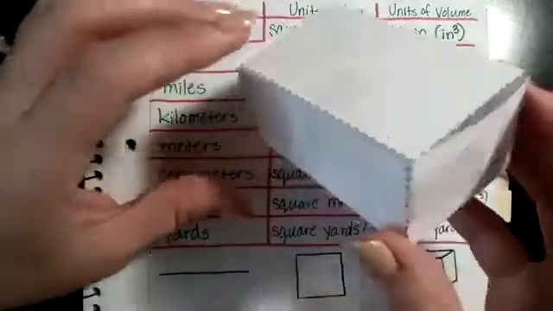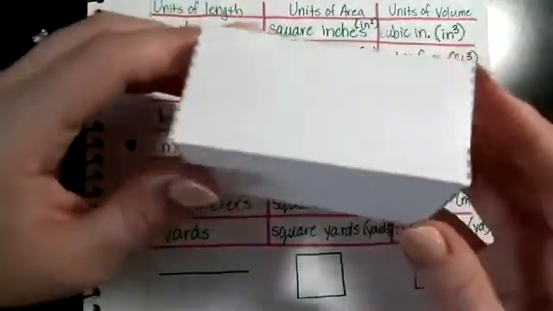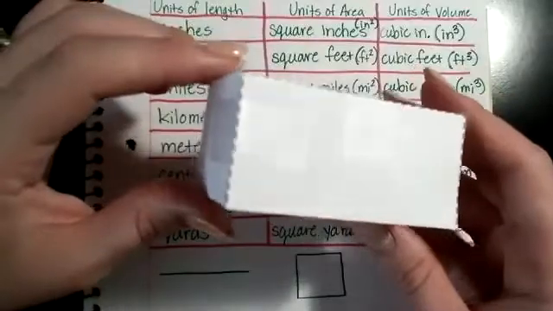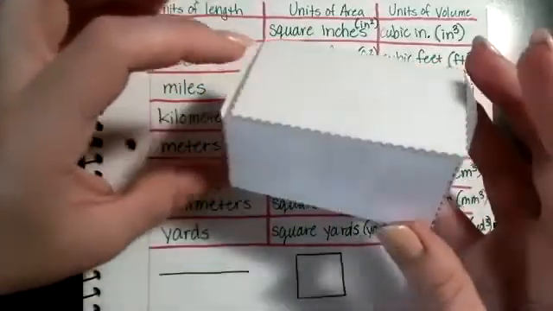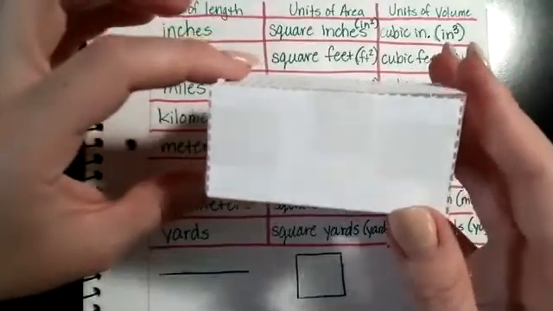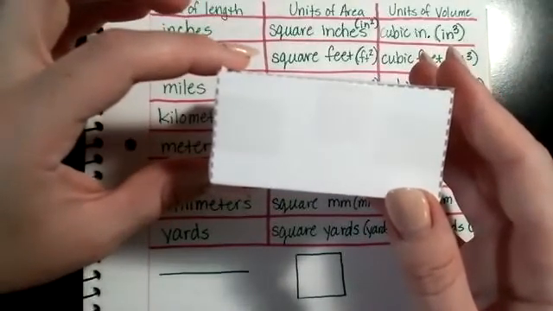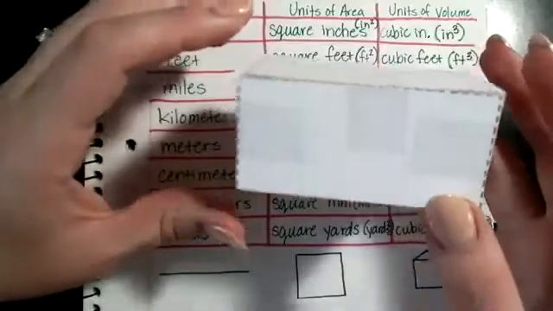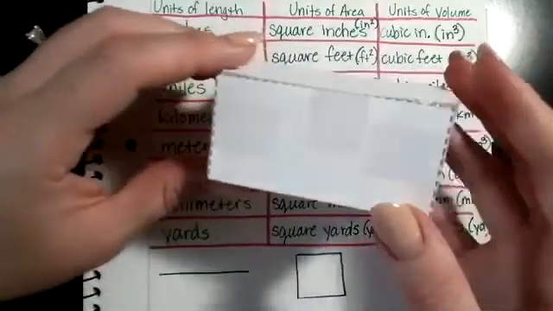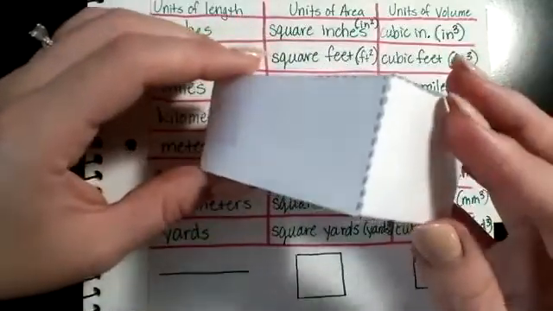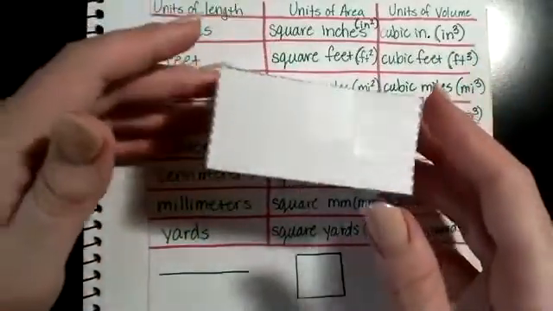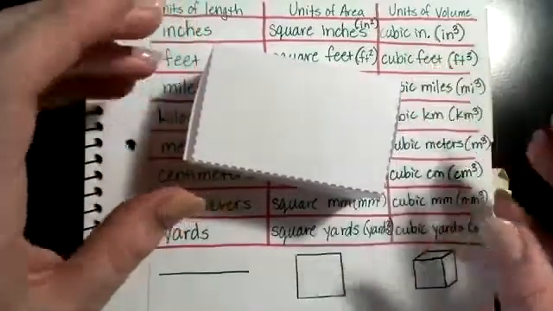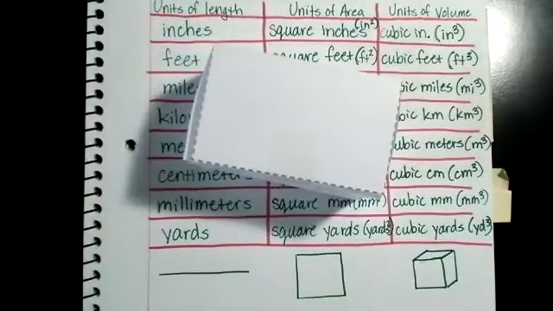So if I'm told to measure the volume of this box in centimeters, how am I going to do that? If there's no markings on it, I'm going to have to use some other tool. I could use centimeter cubes, but what I'm actually going to use is a ruler. Or technically in my case, it's a measuring tape because I do not have a centimeter ruler with me right now.